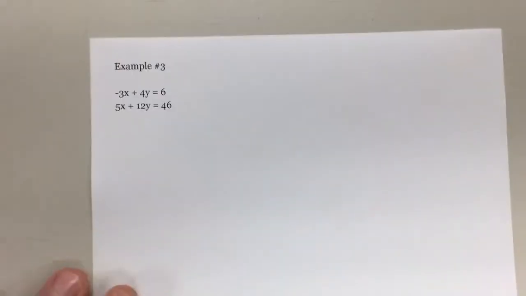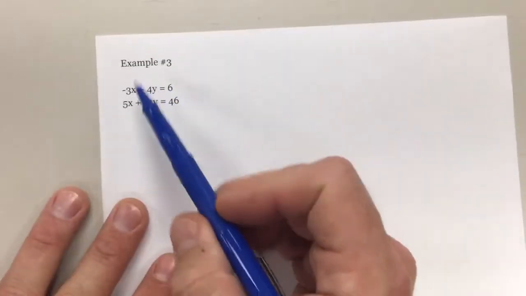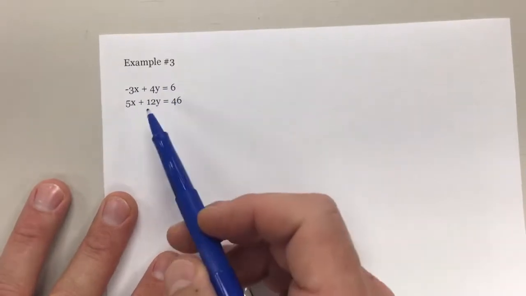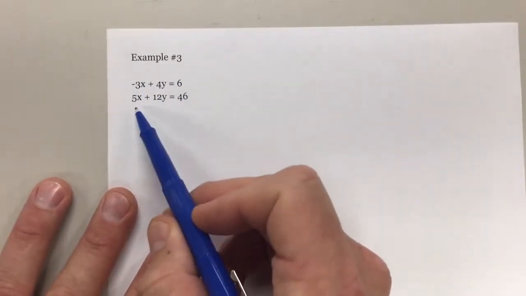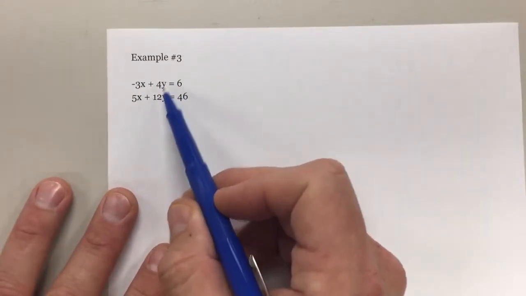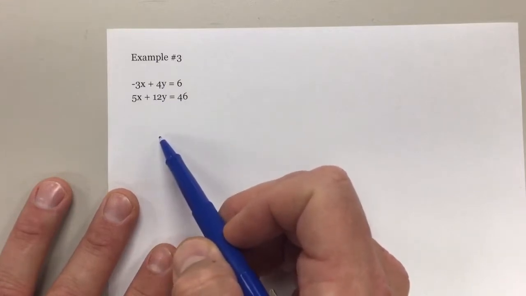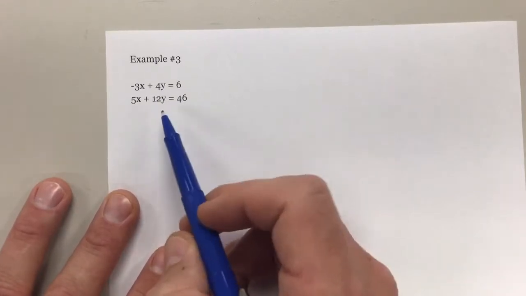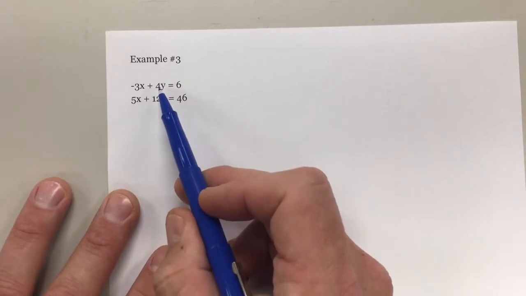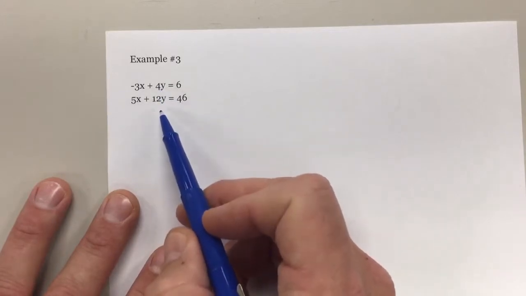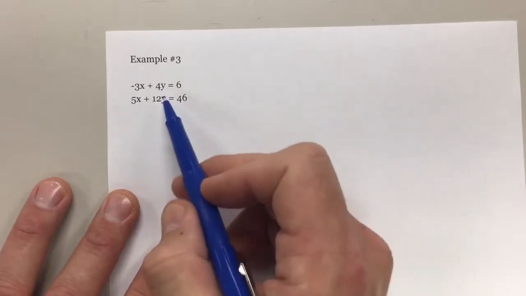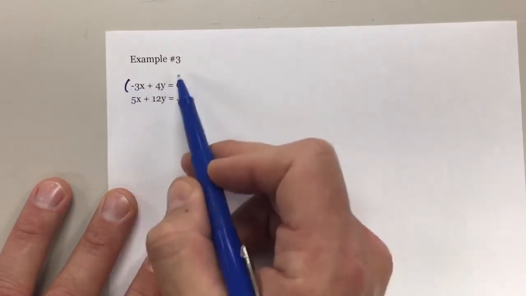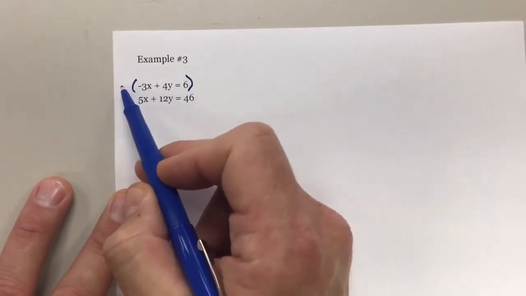If you flip your paper over, there's a third example. Again, if I try to just add these up right now, it's not going to work because negative 3x plus 5x would be 2x, and 4y plus 12y would be 16y. So nothing would cancel out. But if this 4 were a negative 12, then it would cancel out with this one, positive 12. So to make this negative 12, I'd have to multiply this top equation by negative 3.